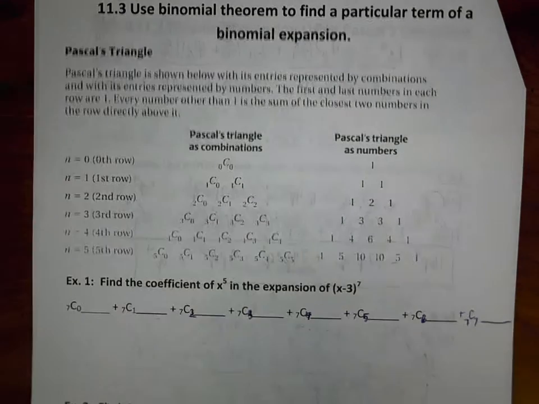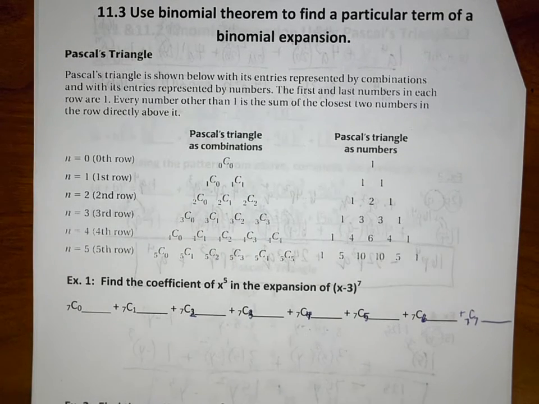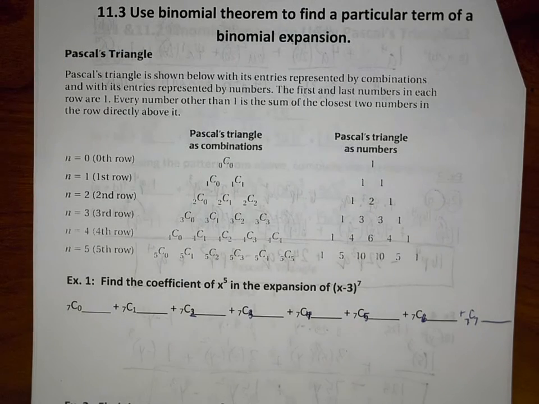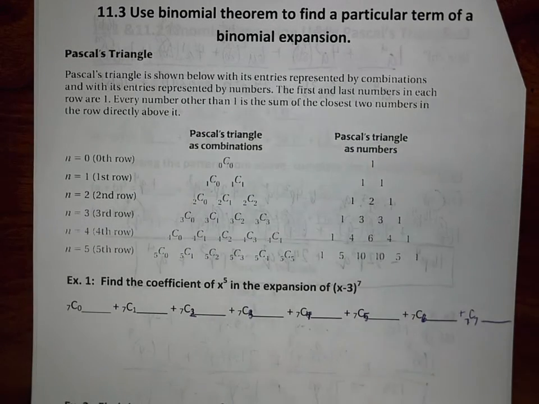Today we're talking about the binomial theorem, and we already talked about what does bi mean? Two. So there's two terms that we are expanding. Okay? We learned how to go through and use the Pascal's triangle to find our answers, right? Okay. But there is another way that can sometimes make it easier.